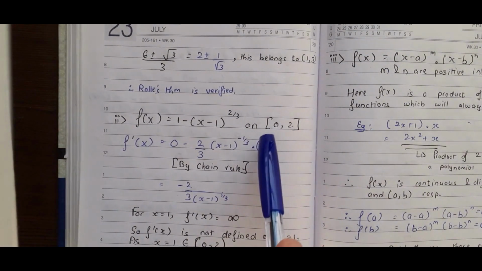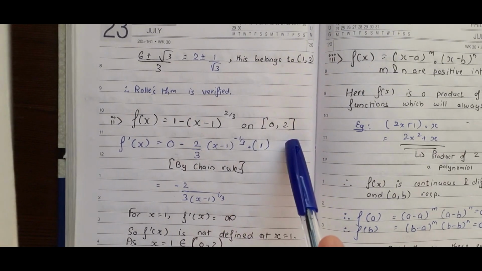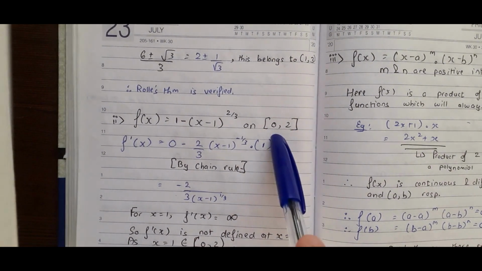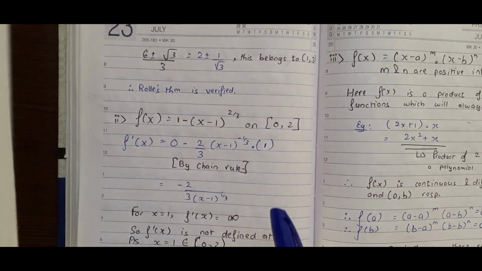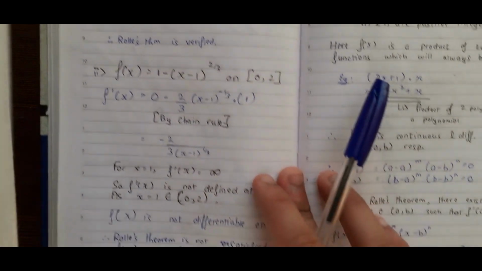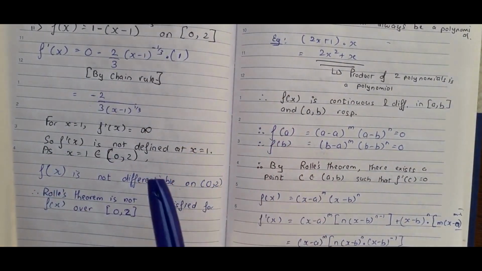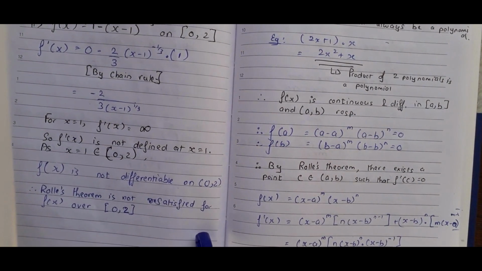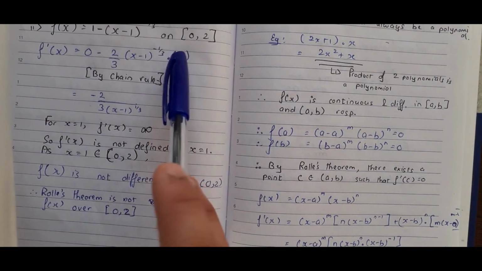Looking over here, we have the domain [0, 2]. So 1 lies in the domain (0, 2), hence it's not differentiable everywhere. So we say Rolle's theorem is not satisfied over the domain [0, 2] because it's not differentiable everywhere in (0, 2).